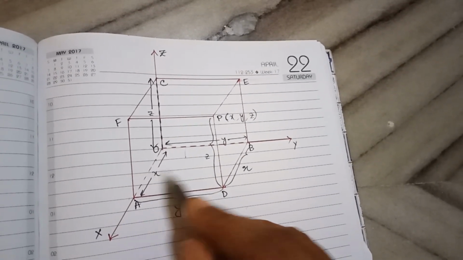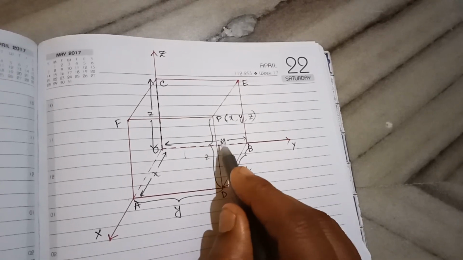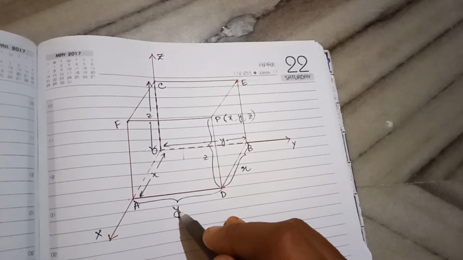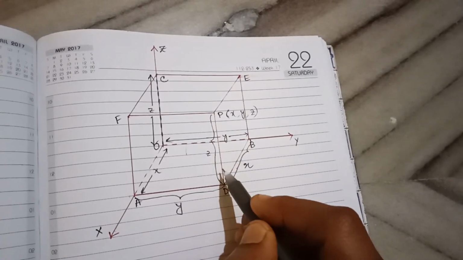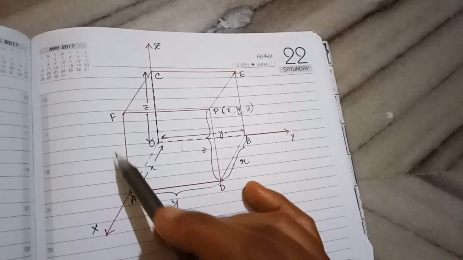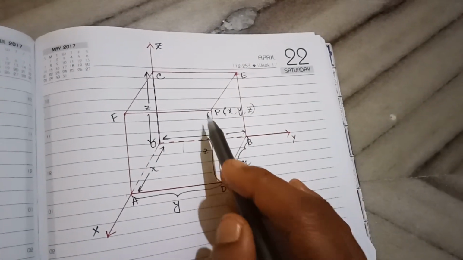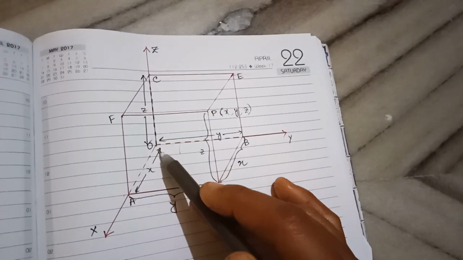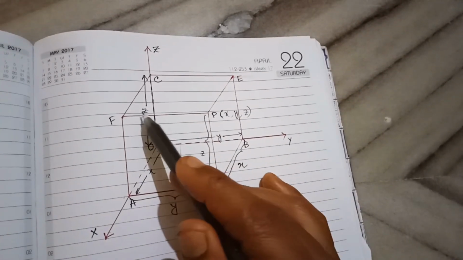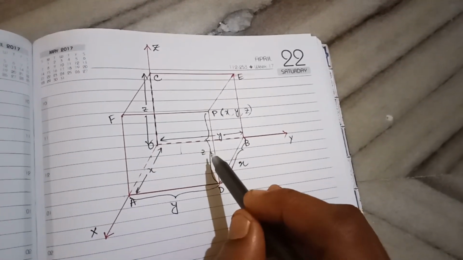That means this is x, this is also x, this is y, this is y. And if we complete the cuboidal figure, then we will get that OC equals PD. That means they both will be equal and they are Z.